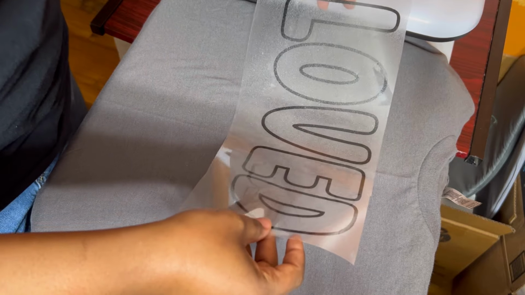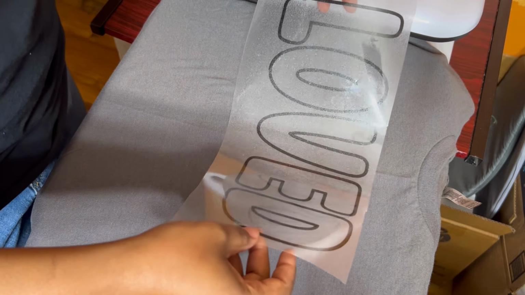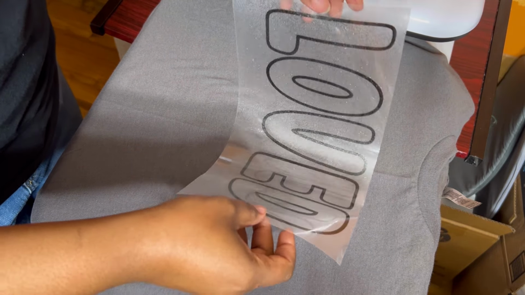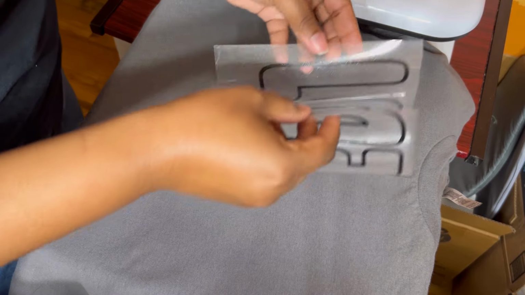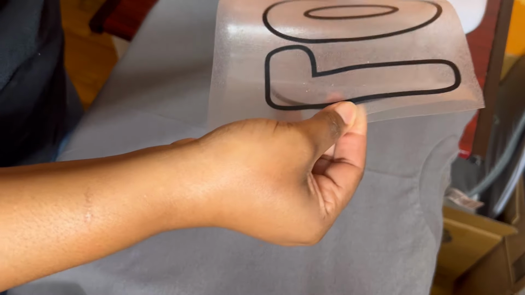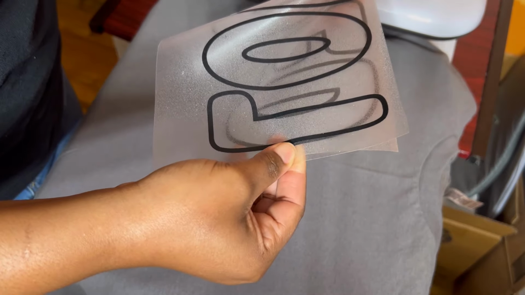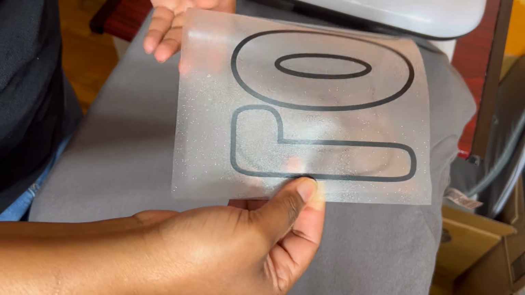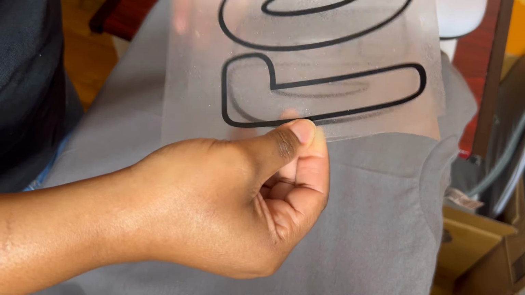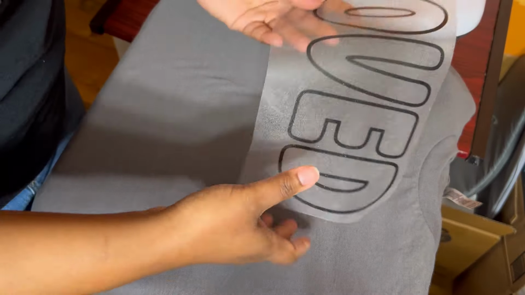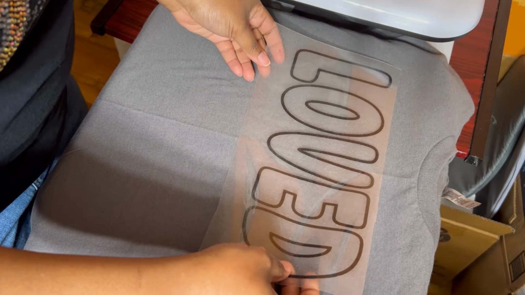I'm going to do the glitter first because this is going to be pressed at 315 degrees, and I'm going to find the middle.